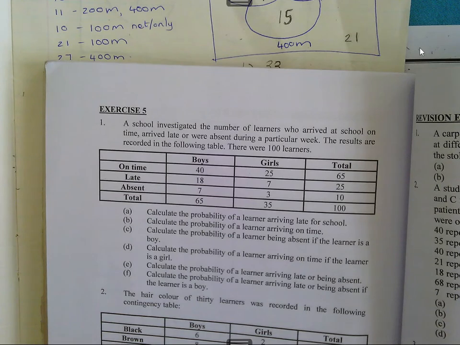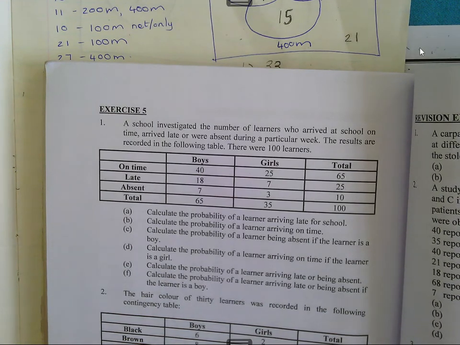18 over what? What's the probability of choosing a boy or getting a boy that was late, not a girl? Getting a boy and not a girl.